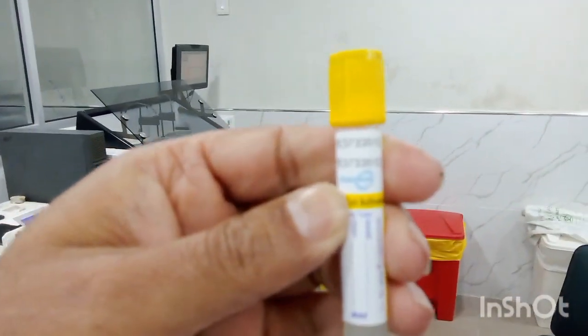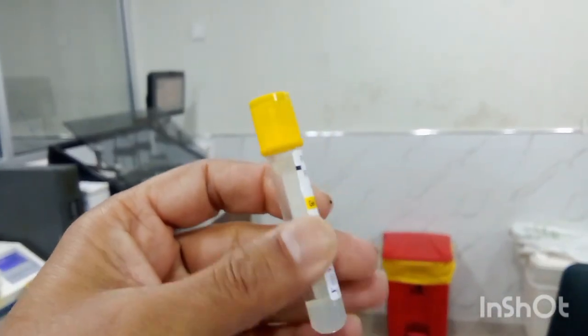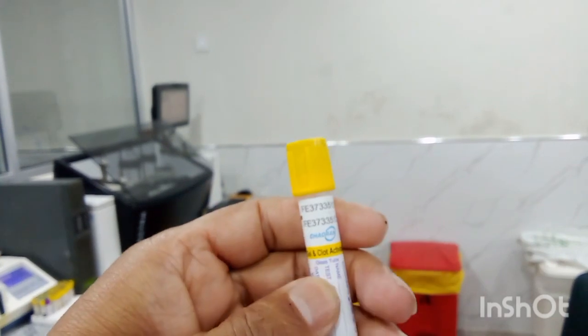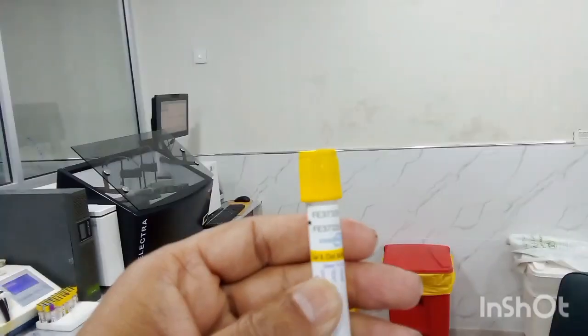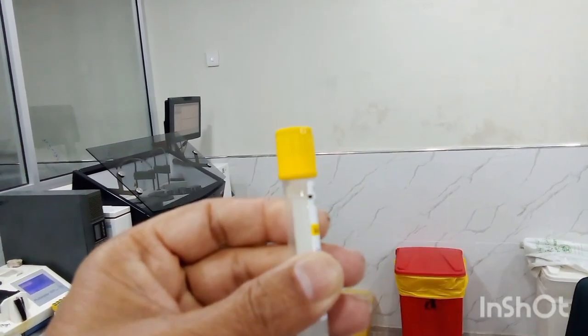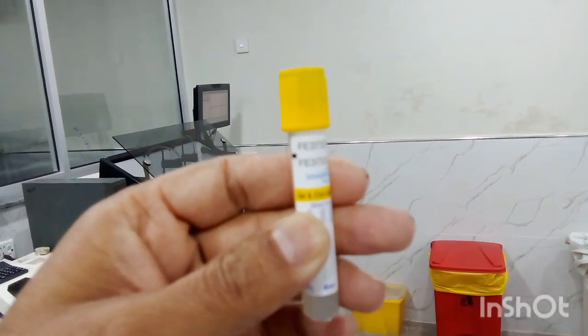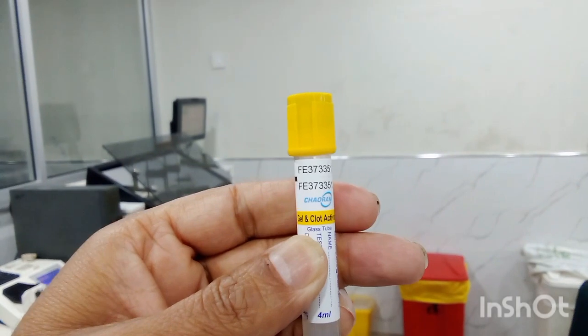This test tube is commonly used in the laboratories, and this is called gel vial or clot activator vial. You can see it is written there on this test tube. Students, this vial is used for routine chemistry tests.